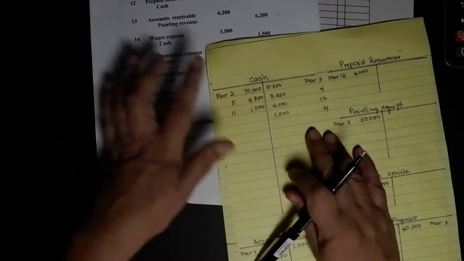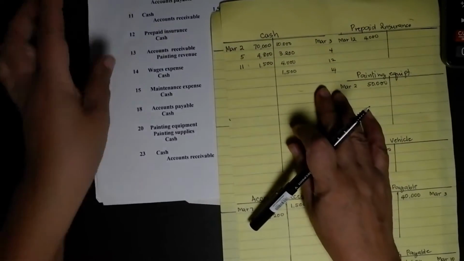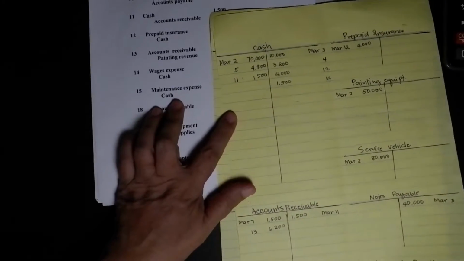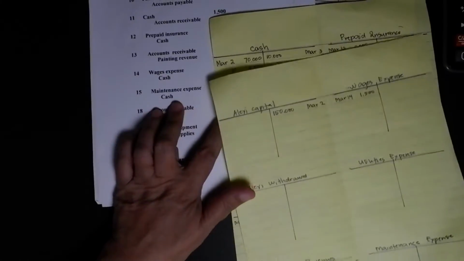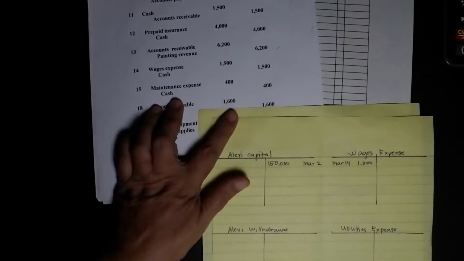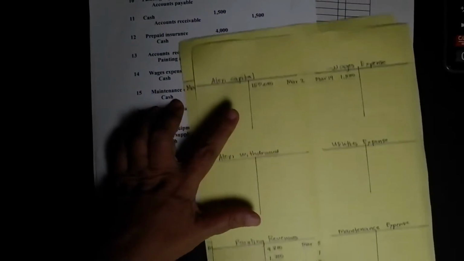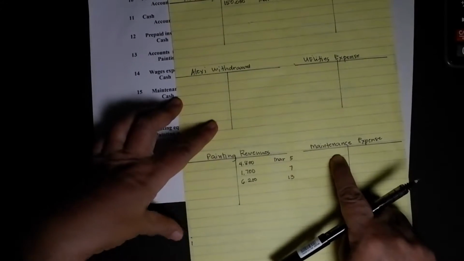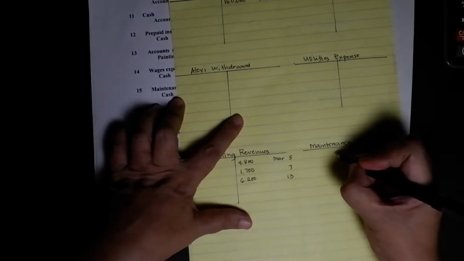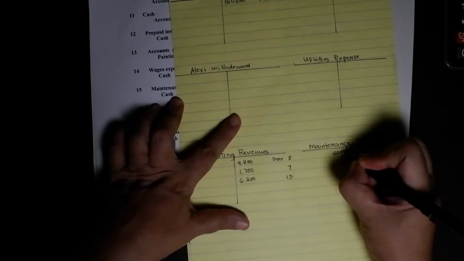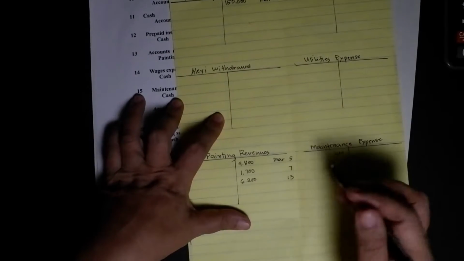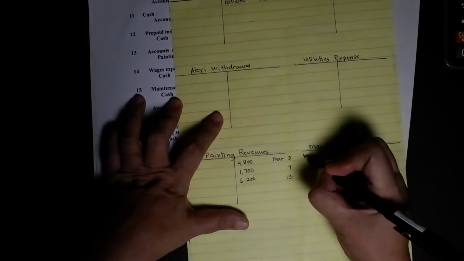Okay, the next one, we have maintenance expense. So, debit maintenance expense. That is 400. Here is our T account for maintenance expense. So, that is 400 debit. So, we're going to post it on the debit side. And the date is March 15.